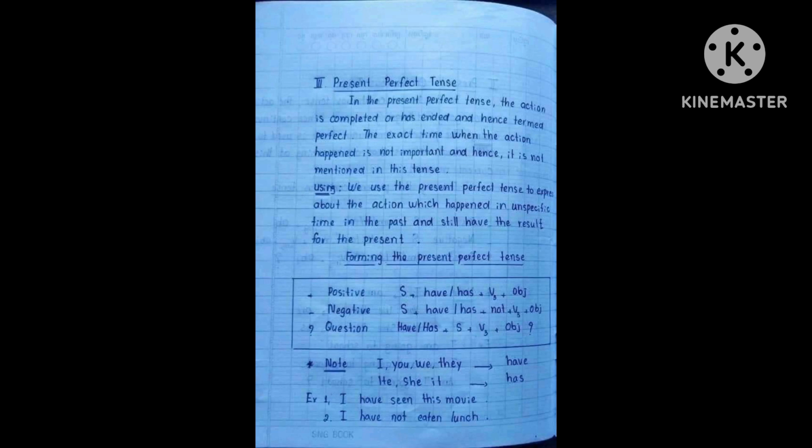Then what about the negative form? I have not eaten lunch. So eaten is the V3 form of eat. Eat, ate, eaten. So I think it's clear for you. If you still have some doubts, you can comment below in the comment box.